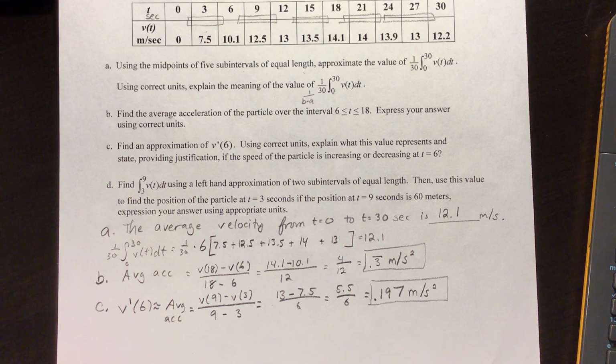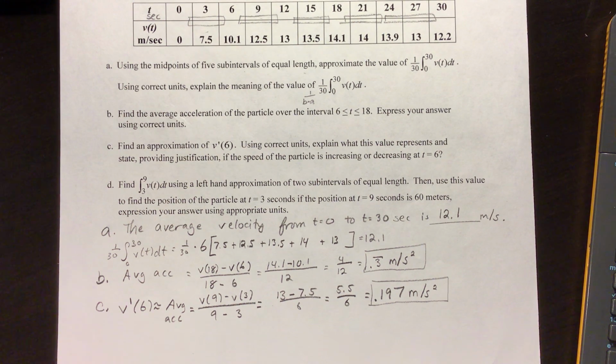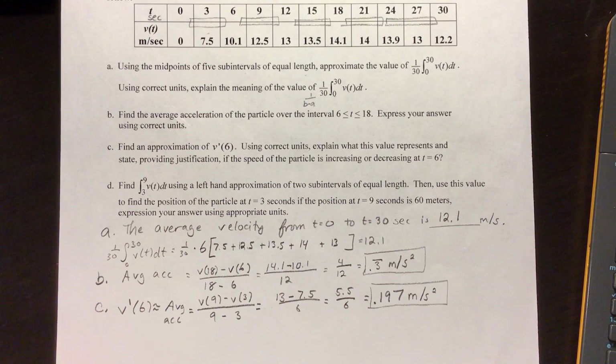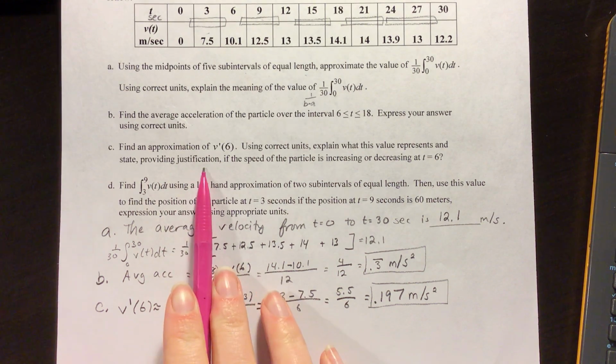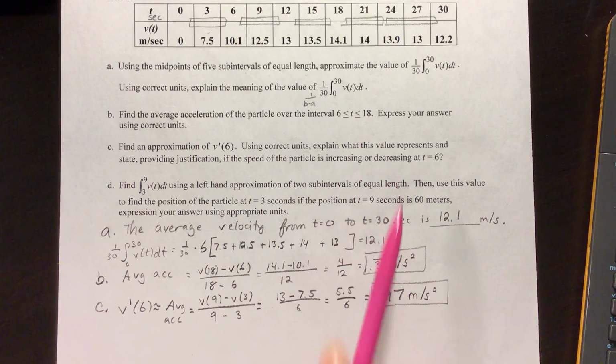Explain what this value represents and state, providing justification, if the speed of the particle is increasing or decreasing at t equals 6. We talked about how it's the average acceleration. Justify if the speed of the particle is increasing or decreasing. Okay, so remember that speed is the absolute value of velocity, right?